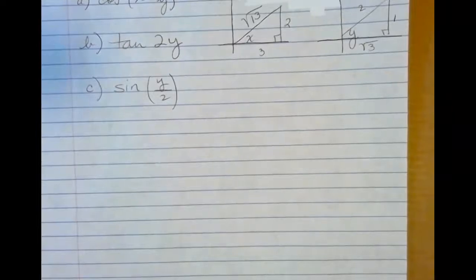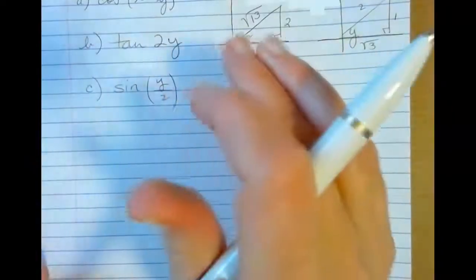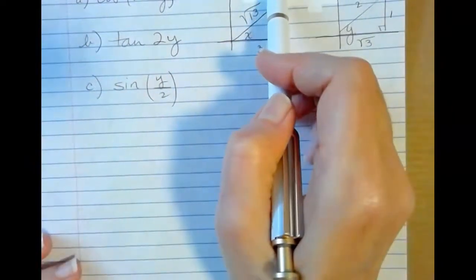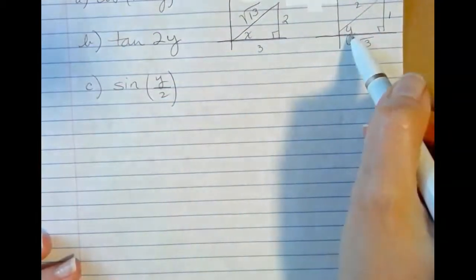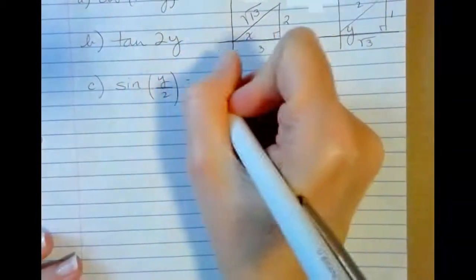Next, we've got C, which is the sine of the half angle. The sine of the half angle. Remember the half angles, those are the formulas underneath the radical. So think about what we've got. We're in quadrant 1, so half of y, already knowing that y is equal to 15, our answer will be positive.